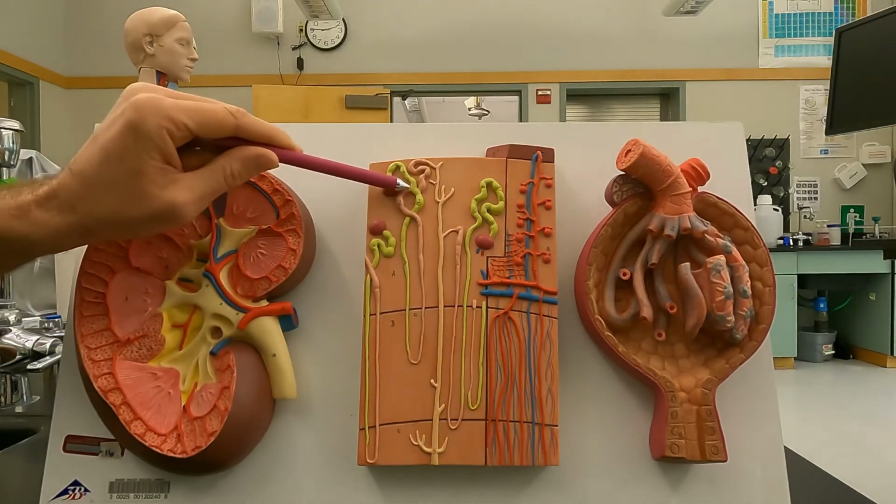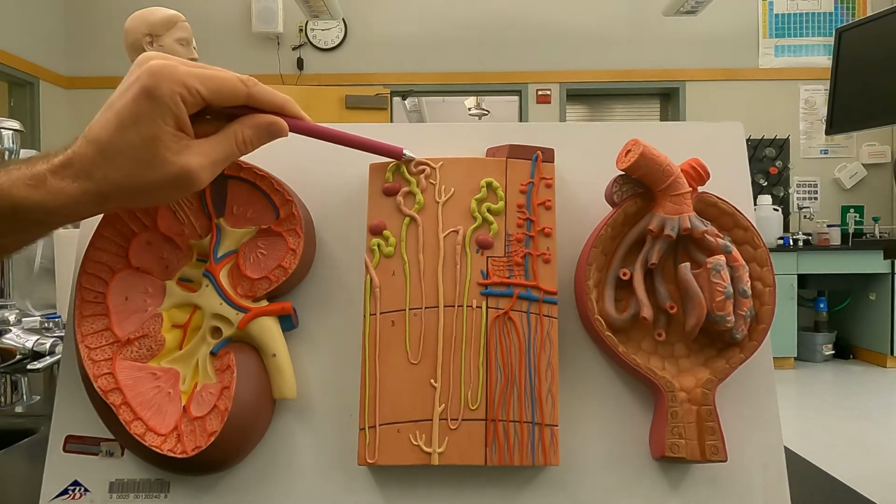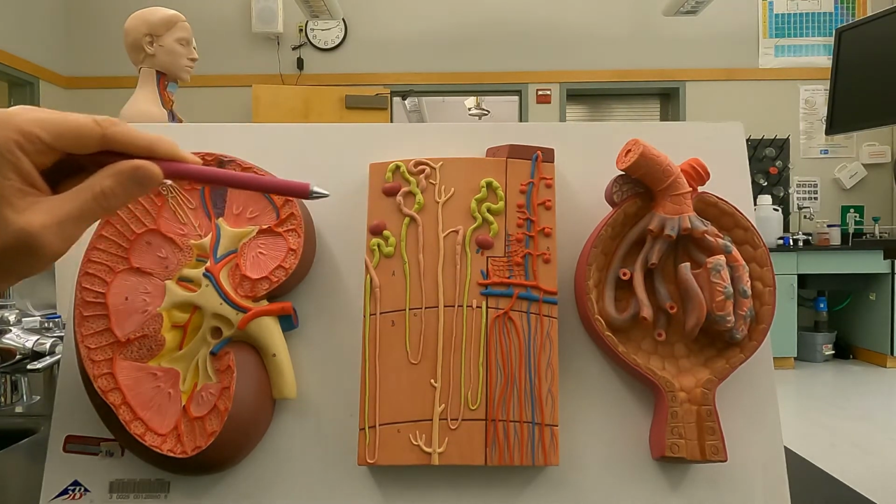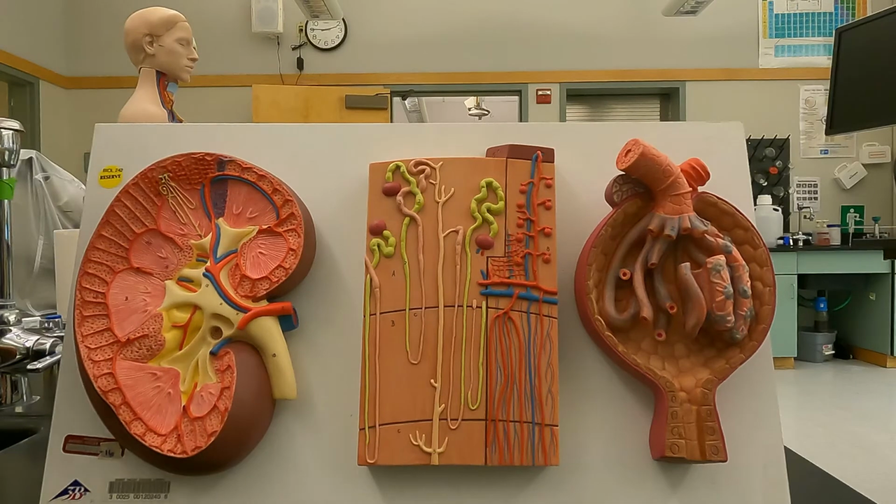And then what's this last part of the nephron? That's the distal convoluted tubule. And by the time we get to the distal convoluted tubule, almost everything's been reabsorbed. But we do have some remaining water to work with, and we have some remaining sodium to work with.